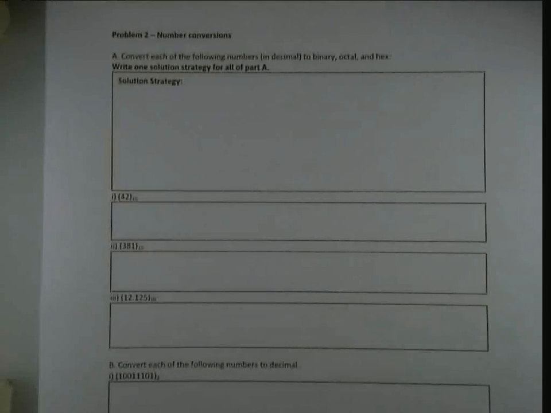So to start, we want to look at the solution strategy for how we're going to approach this problem. As we notice, we're going to be converting 3 different numbers from decimal to binary, octal, and hex. When I approach this problem, the first thing I think is, well, I know how to convert from binary to octal and binary to hex very easily.